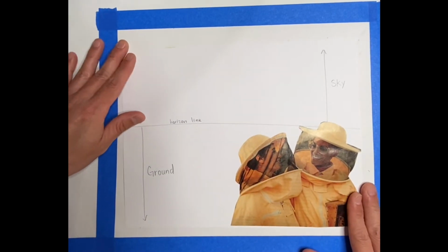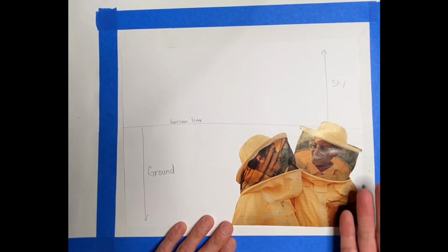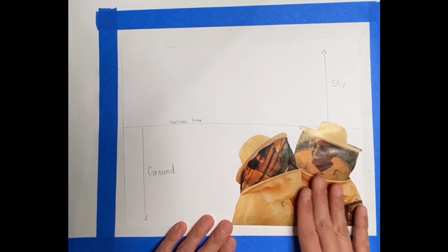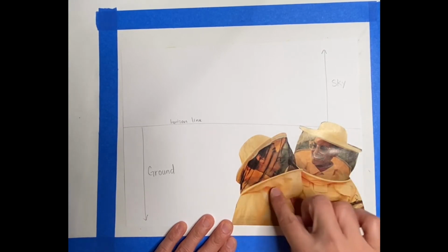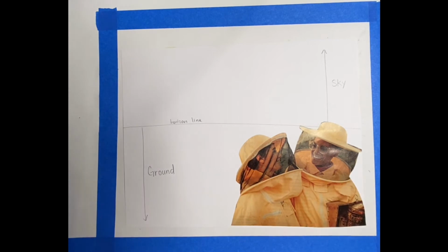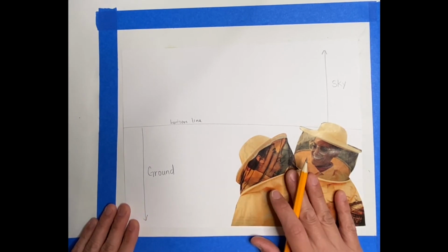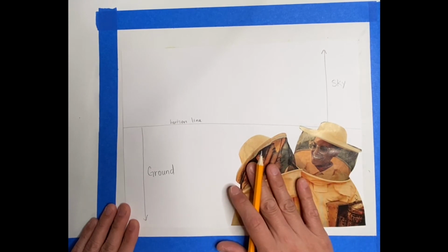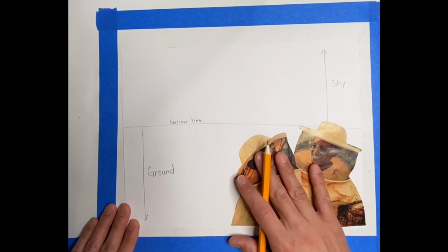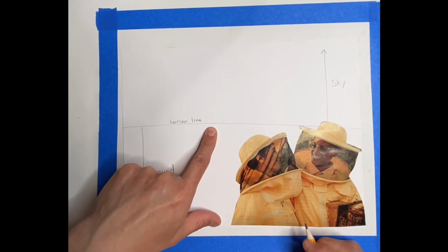So here we go. Now, step number 4 says, next, draw something or glue something similar to what you drew or glued down in step number 3. So I'm going to draw or glue something similar to this. These are people, so I can draw people. But this time, I'm going to be making them smaller. And since they're smaller, there'll be less details. And I'm going to draw them closer to the horizon line because this is about placement.